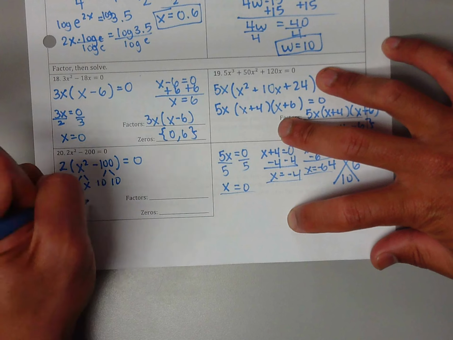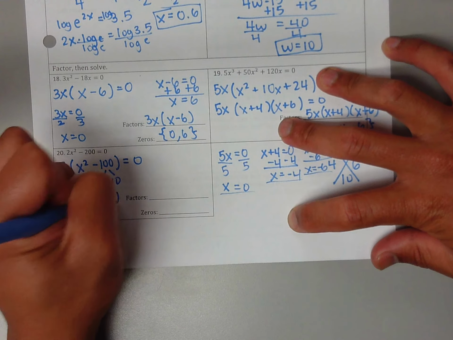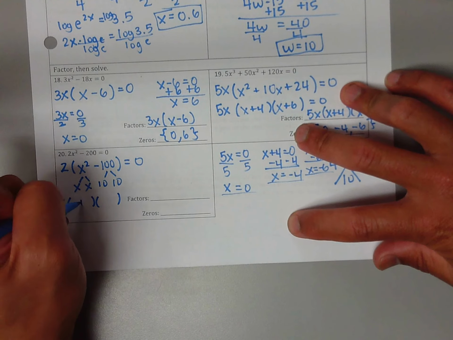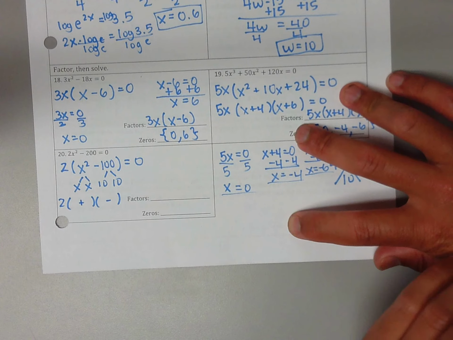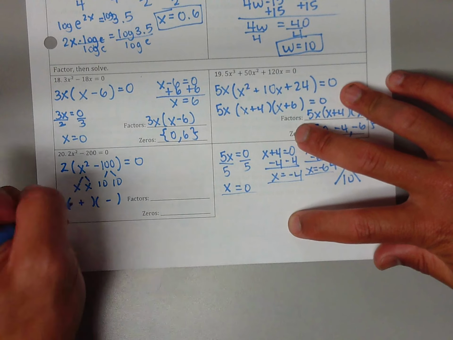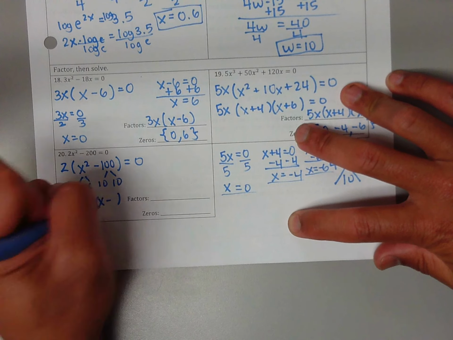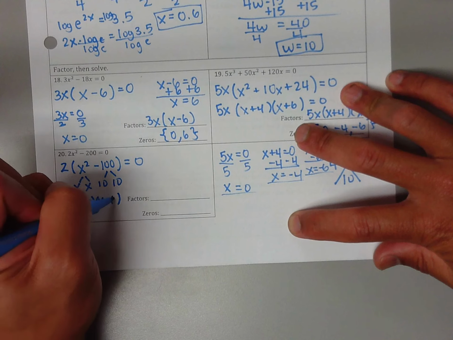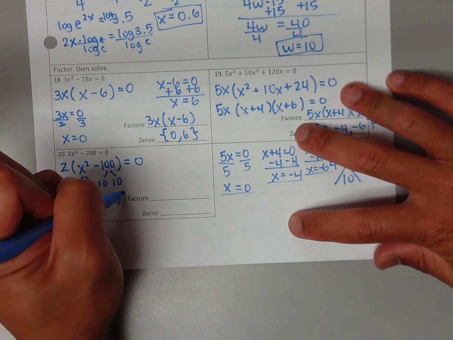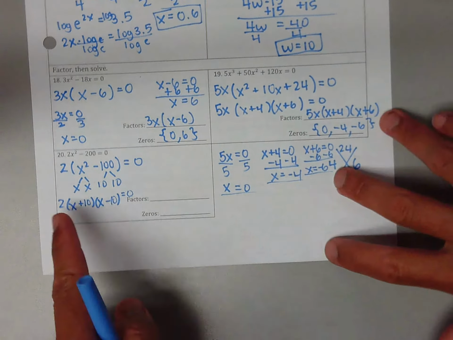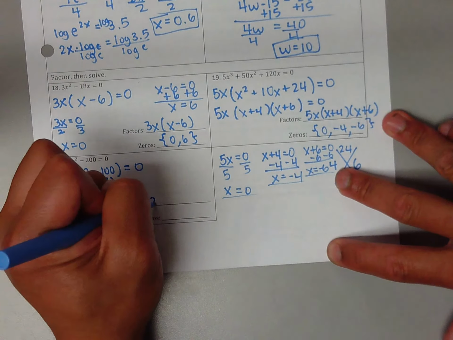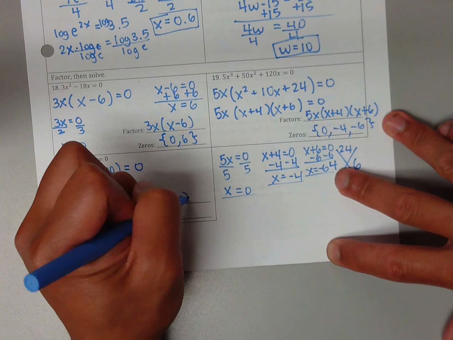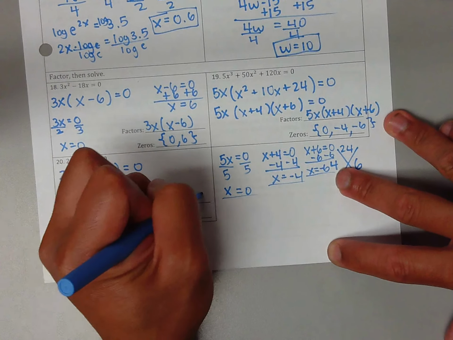If you guys remember, we'd have two of them. One's going to be plus, one's going to be minus. And then our first spaces is going to be x. Our next spaces is going to be 10. Yeah, so that's our fully factored form. 2 multiplied by x plus 10 multiplied by x minus 10.